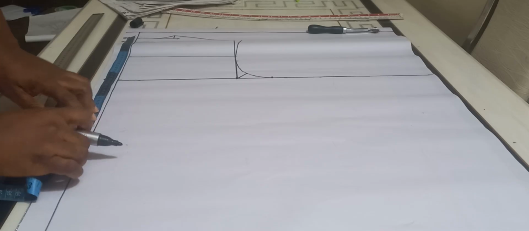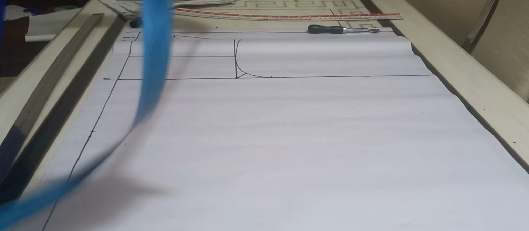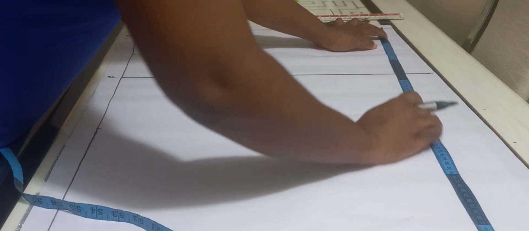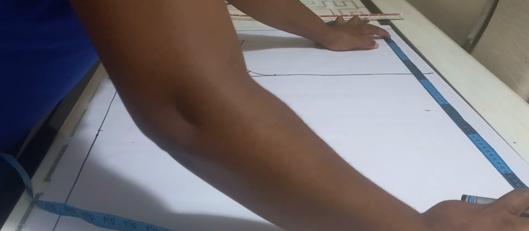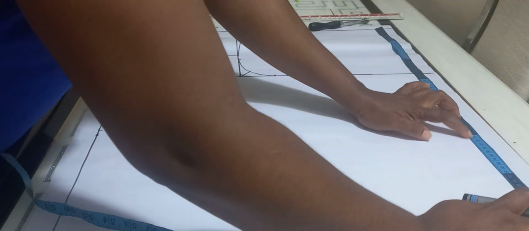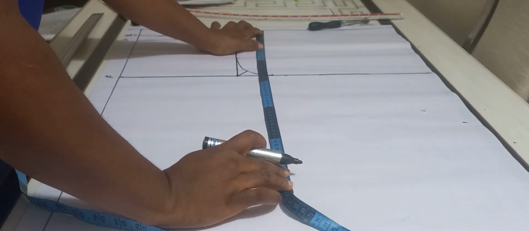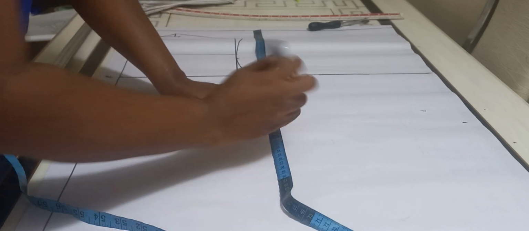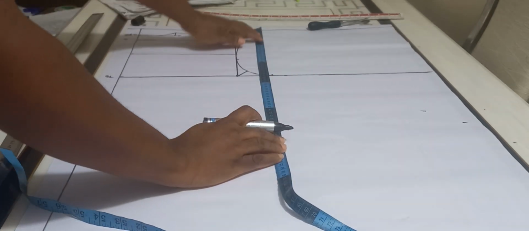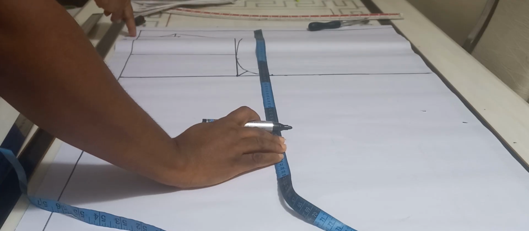I will put it here. From this, I will also go here. Because I told us there are 3 lines that I will rule across: my waist, my bust line, my hip line. So I am measuring from the tip, adding these 4 inches.